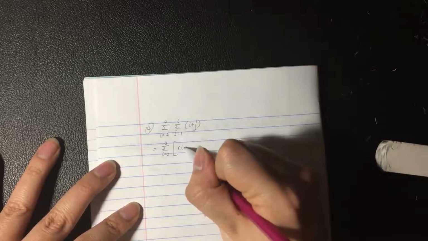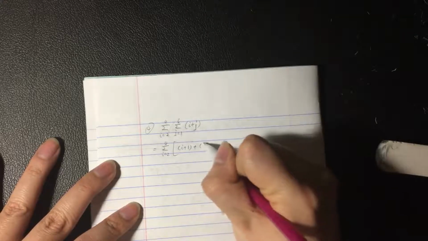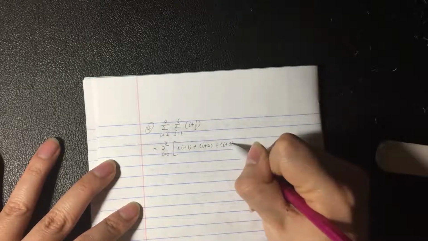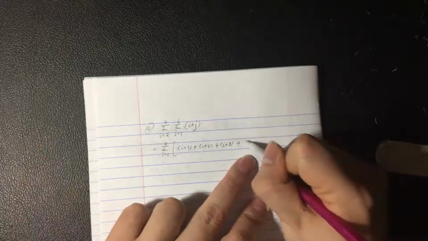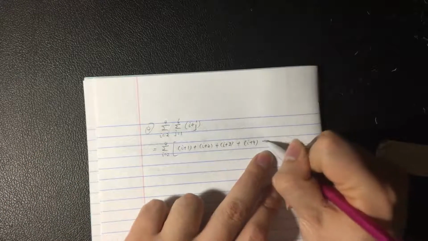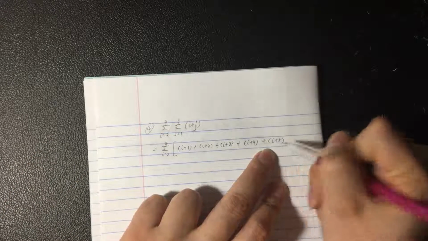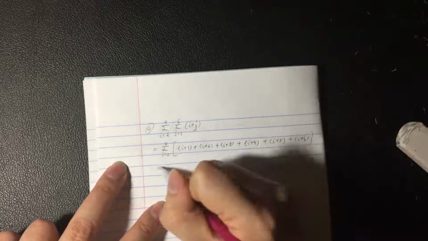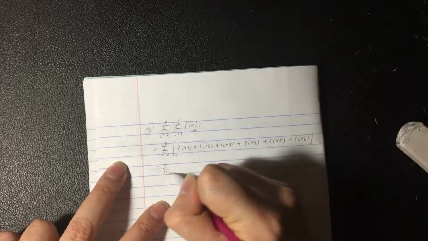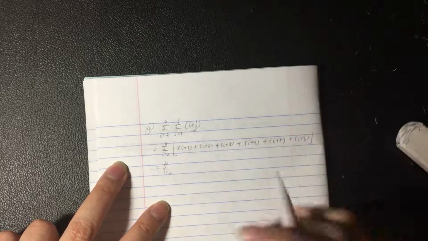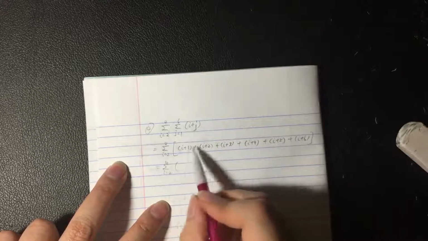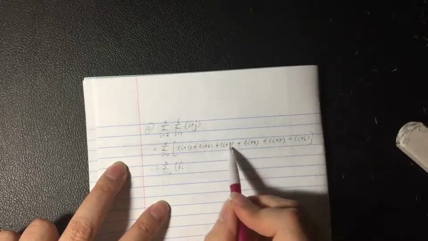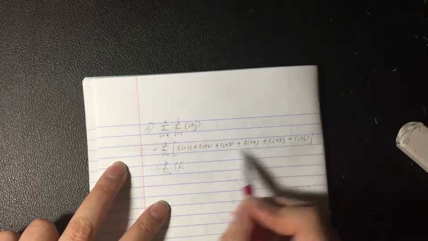When j is 1, I got i plus 1. When j is 2, I got i plus 2. When j is 3, I get i plus 3. When j is 4, I get i plus 4. When j is 5, I get i plus 5. When j is 6, I get i plus 6. Then simplify completely. I have 6 i's, and 1 plus 2 plus 3 plus 4 plus 5 plus 6, that's 21.